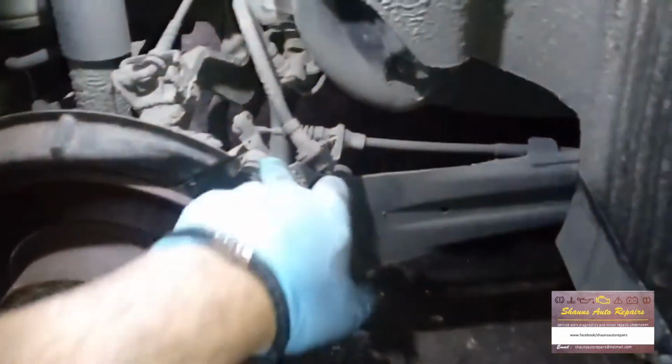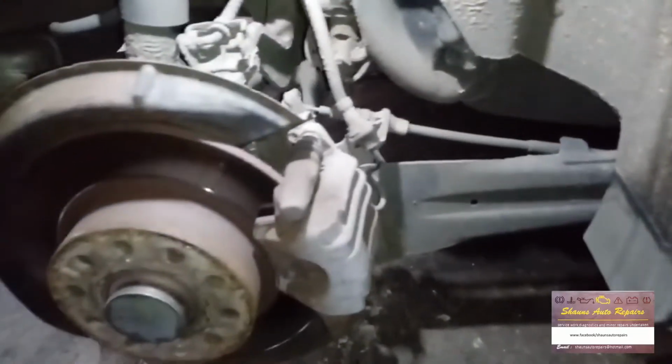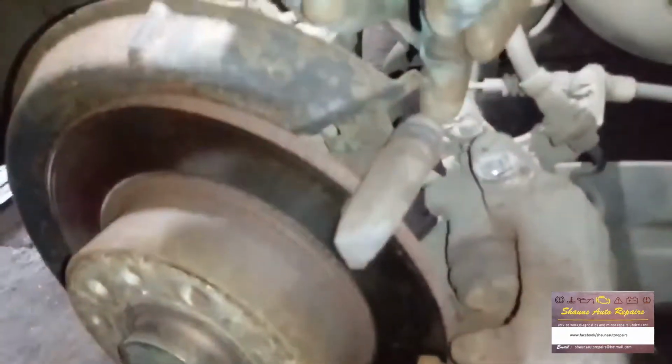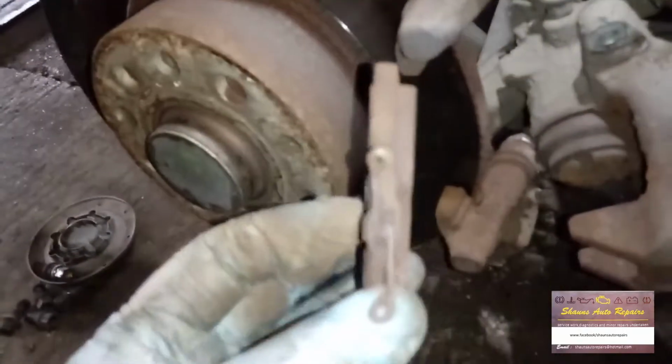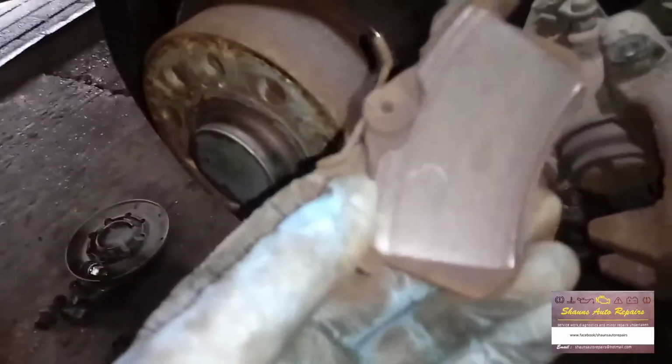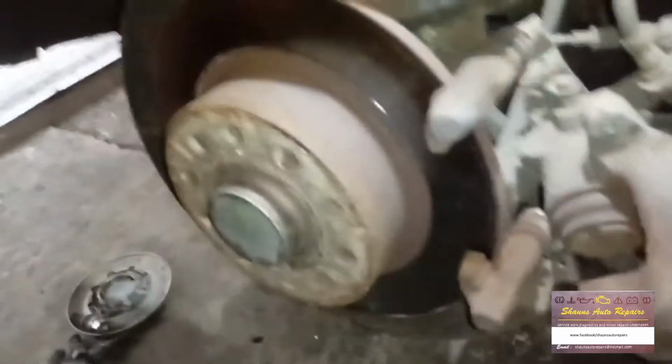We'll take the caliper off first, which is that 13mm bolt there and that 13mm bolt there. Once you've got those two bolts out, if the inner bolt spins around and you can't get it out, that's a 15mm. So you put a 15mm on there to get your 13mm bolt out at the end. Then you can just pull the caliper off the pads and position it out of the way. Just take your pads out. Pads aren't too bad, about 50% worn, but they're alright for the time being.